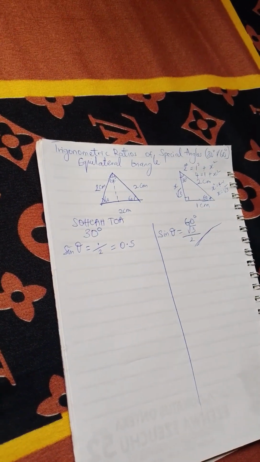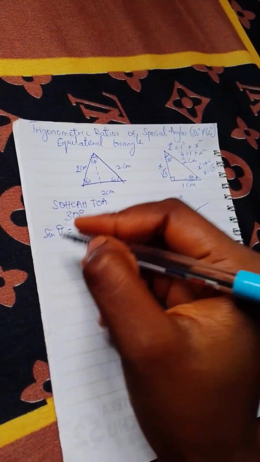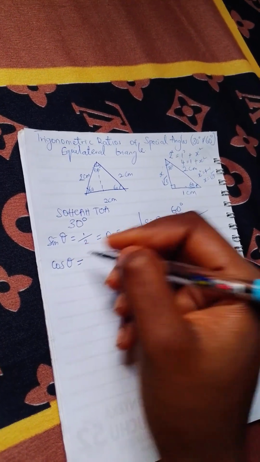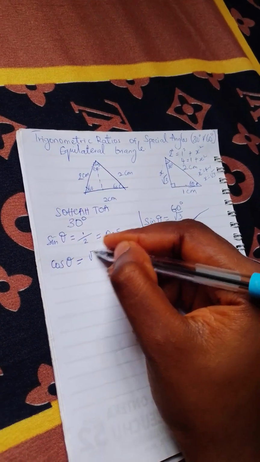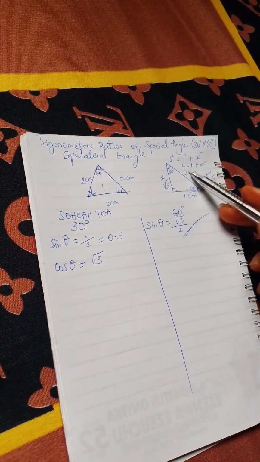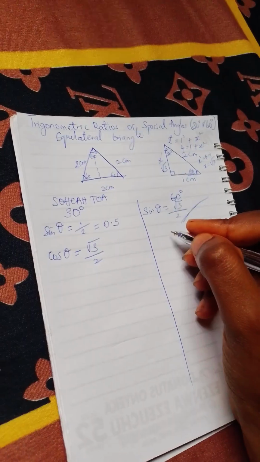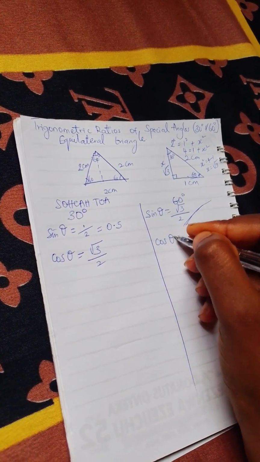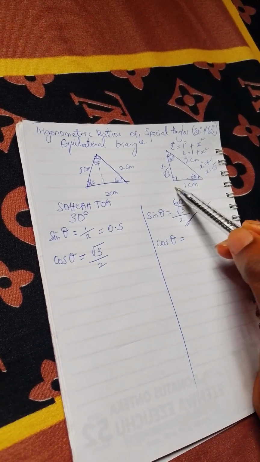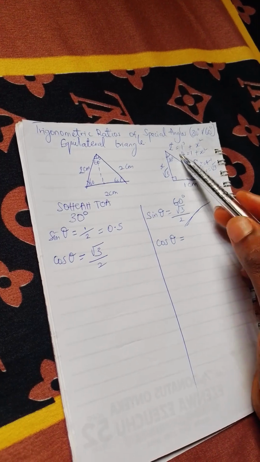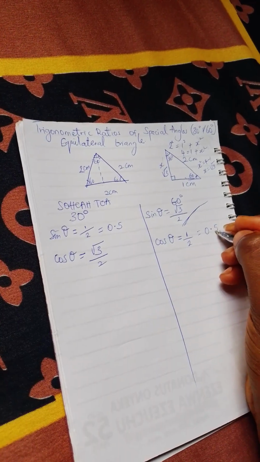Now the next one, which is cos. Cosine is equal to adjacent over hypotenuse. So for that of 30 degrees, my adjacent is root 3 and my hypotenuse is 2. So that's it for that of 30 degrees. And then for that of 60 degrees, cos again is adjacent over hypotenuse. My adjacent here is 1 centimeter and my hypotenuse is 2 centimeter. So I'm having 1 over 2 here, which is equal to 0.5.